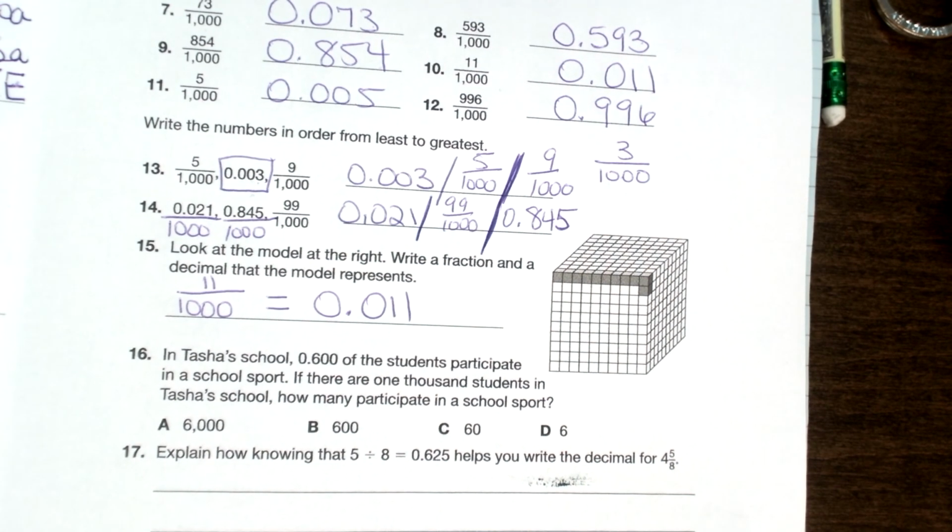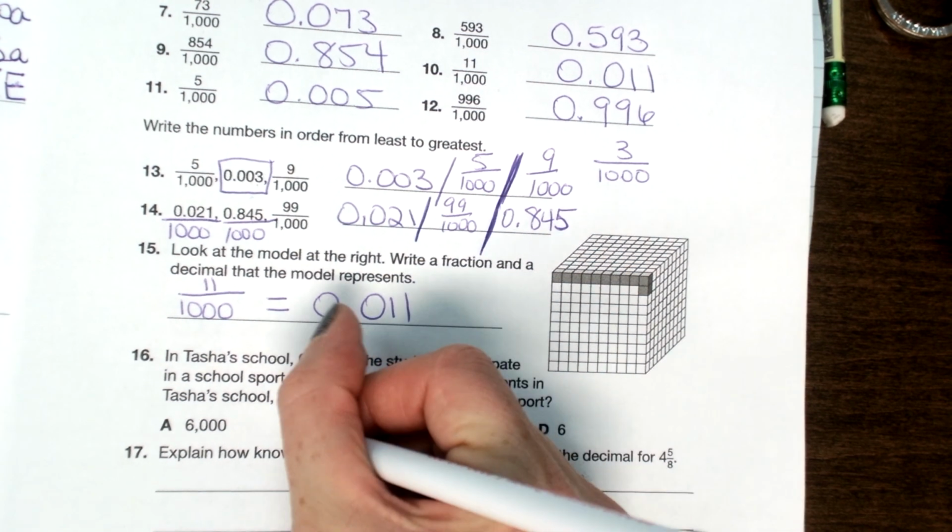Number 16. In Tasha's school, 600 thousandths of the students participate in a school sport. If there are 1,000 students in Tasha's school, how many participate in a school sport? So the answer for this one will be 600 of them participate in a school sport.